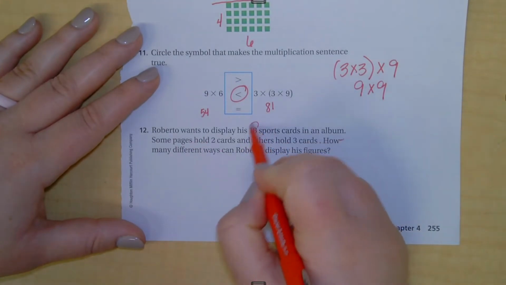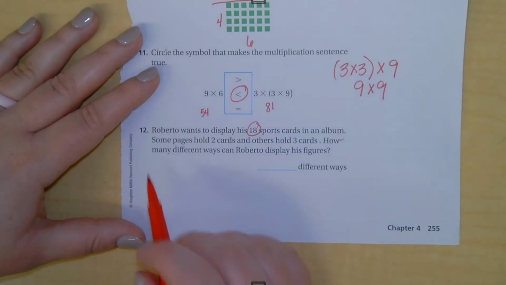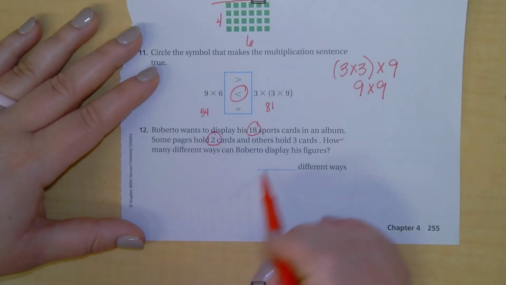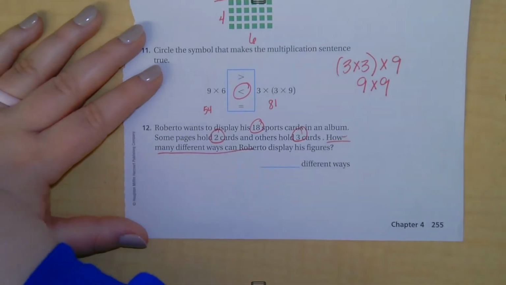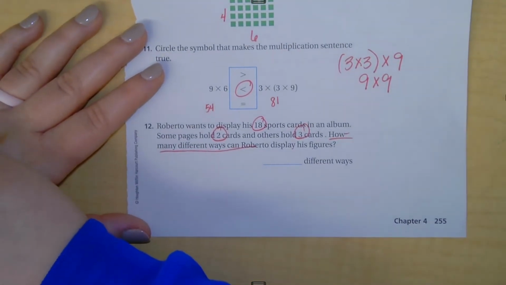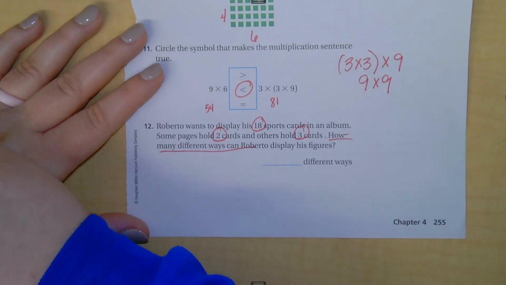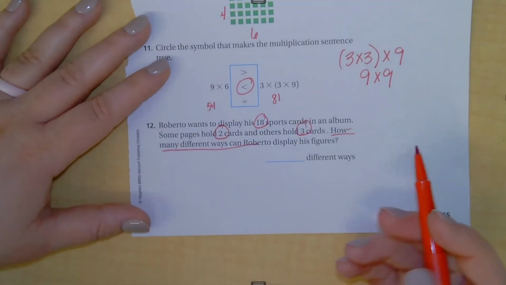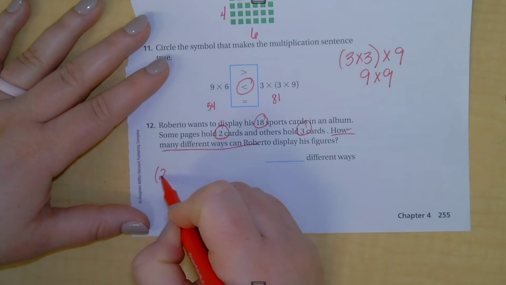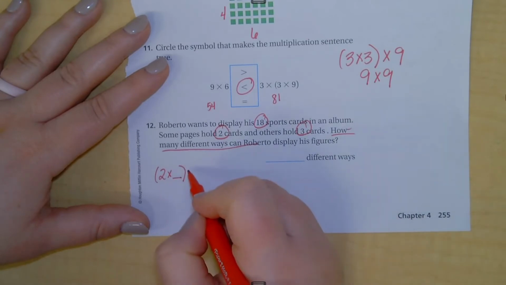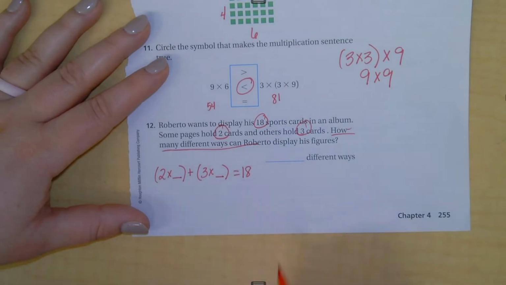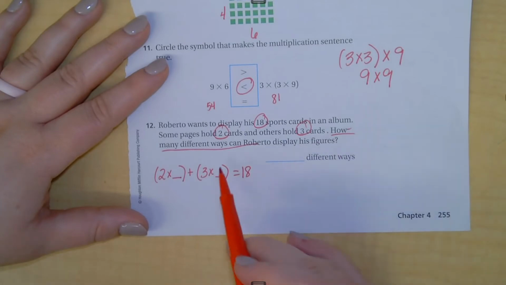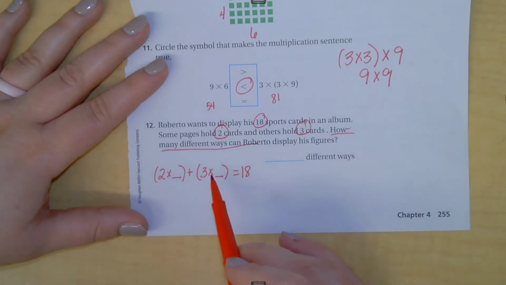Roberto wants to display his 18 sports cards in an album. Some pages hold 2 cards and others hold 3 cards. How many different ways can Roberto display his figures? Oh, here we go again. This is very similar to the problem on the first page. Okay? So let's write it out. We will have 2 times blank, we don't know how many of those, plus 3 times blank, and it's going to equal 18. Okay? I think the easiest thing to do is to start with the biggest number.